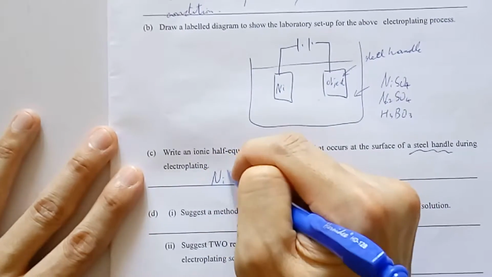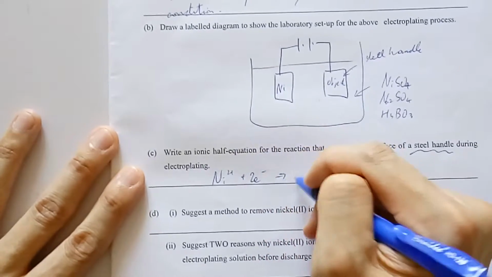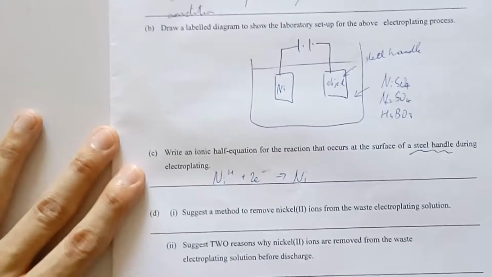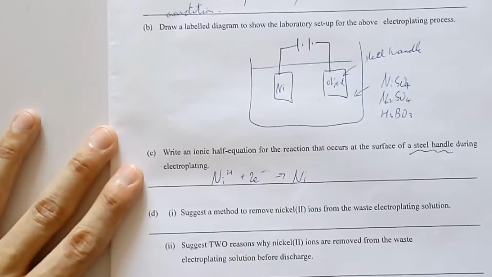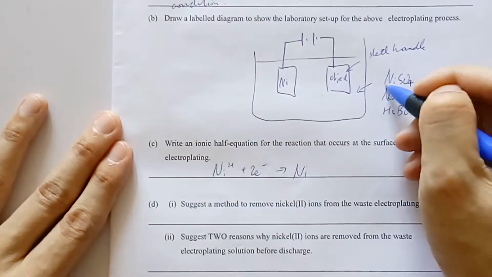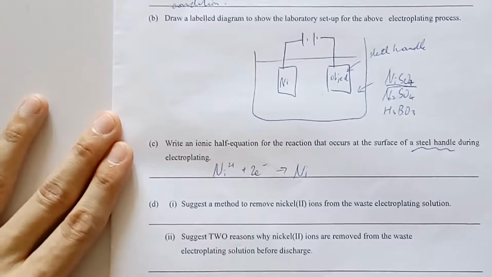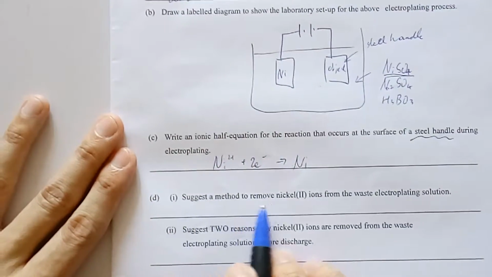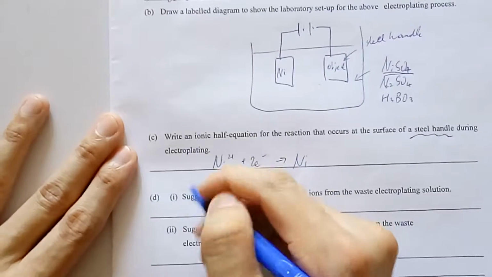Of course, the nickel(II) ion will receive electrons to form nickel. Maybe you will ask, how can I know that nickel has a 2 positive charge? Please refer to this formula. Suggest a method to remove nickel(II) ion. Easy.